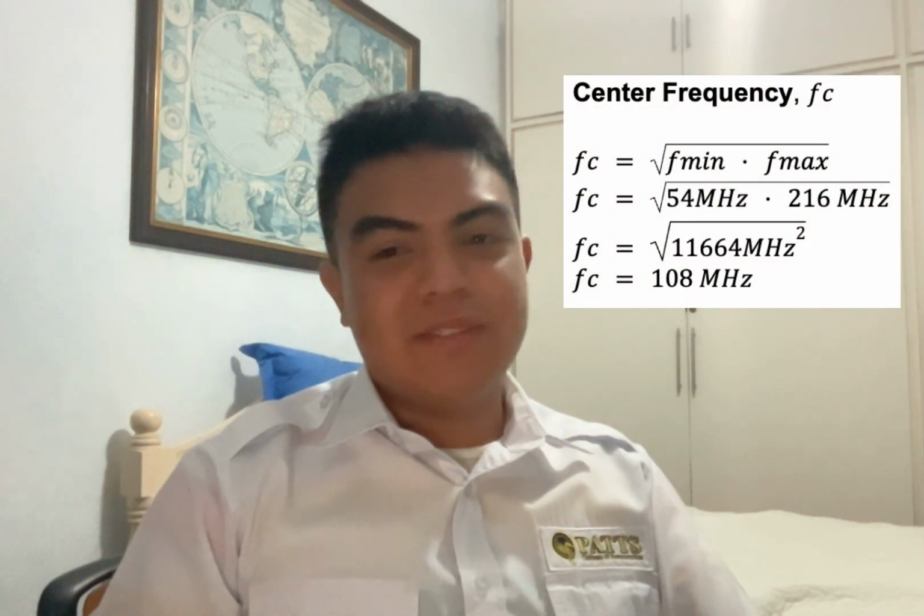As you can see, our frequency range is 54 MHz to 216 MHz, and the number of directors that our antenna is meant to have is 4 directors. We'll make use of the frequency first in order to find the first step in designing our antenna, which is finding the center frequency, represented by the symbol Fc.